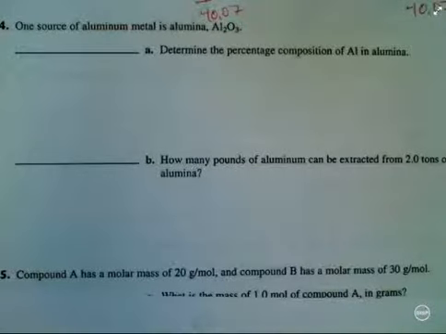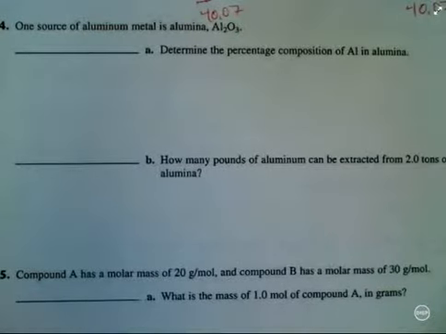All right, let's look at number 4. 4 is fun for me because a lot of students get really bent out of shape from number 4, especially B. But let's start with A because we have to start with A. Now, one source of aluminum metal, just getting pure aluminum, is something called alumina. That's aluminum oxide, okay? But it does have a common name, alumina. Determine the percentage composition of aluminum in alumina, okay?